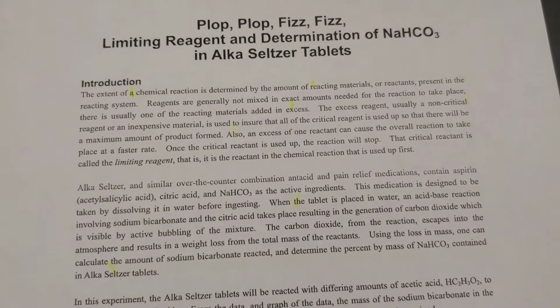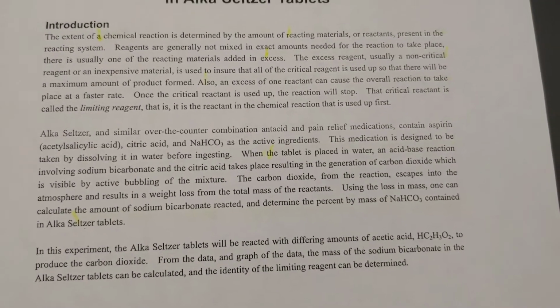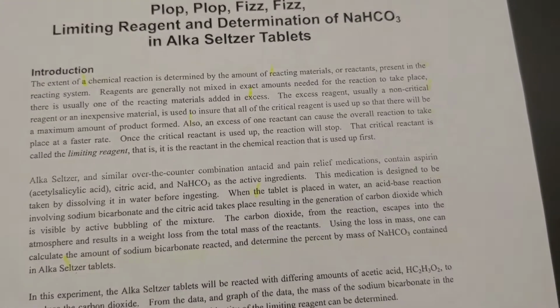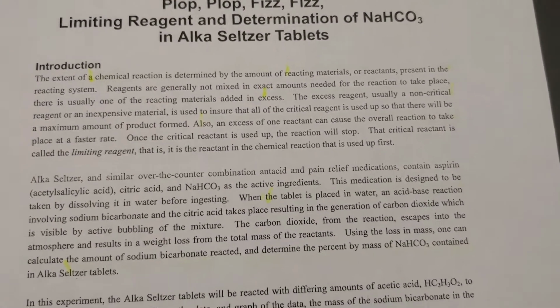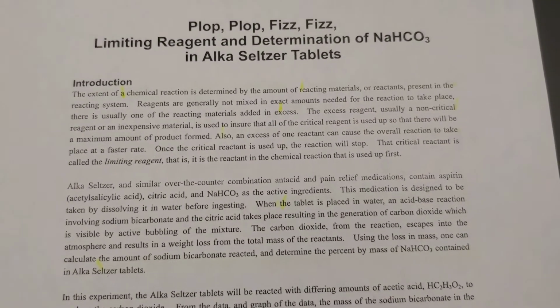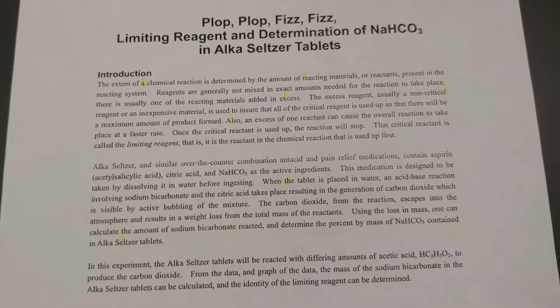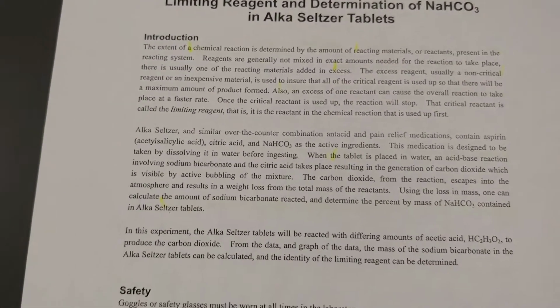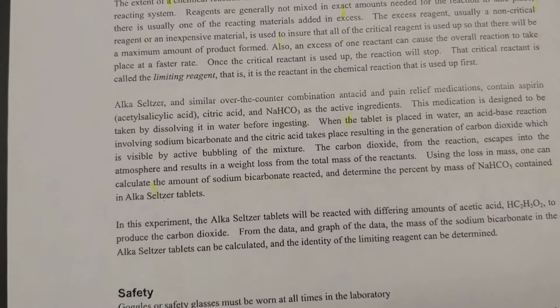So what we're going to do today is we're going to look at Alka-Seltzer, which is an over-the-counter medication. Usually they contain some aspirin, which is acetyl salicylic acid, citric acid, as well as sodium bicarbonate as their active ingredients. So in the old days, you would take Alka-Seltzer and dissolve it in water, and then you would drink the water that had the dissolved Alka-Seltzer in it.